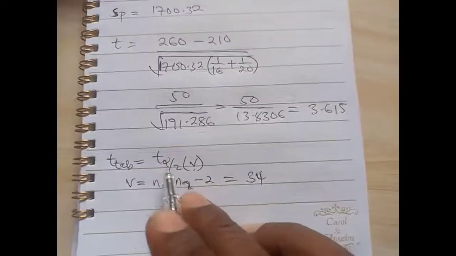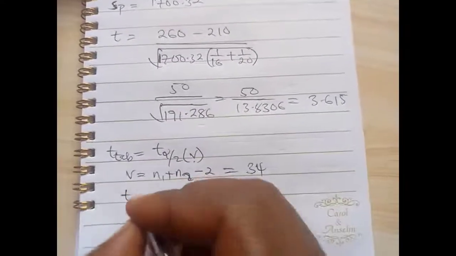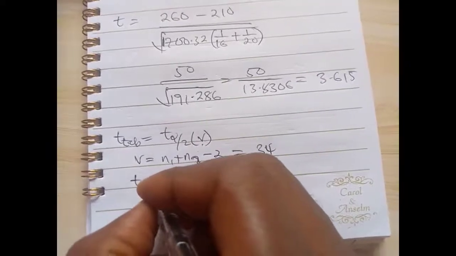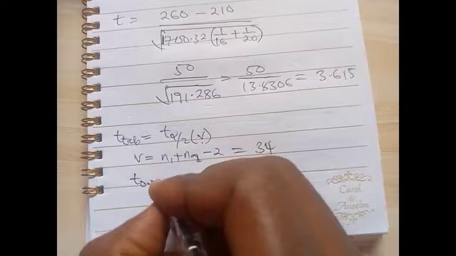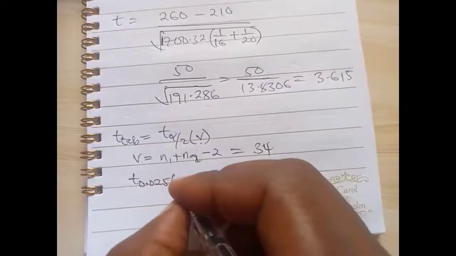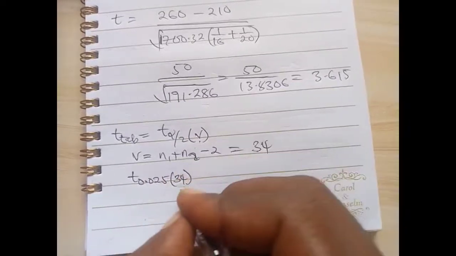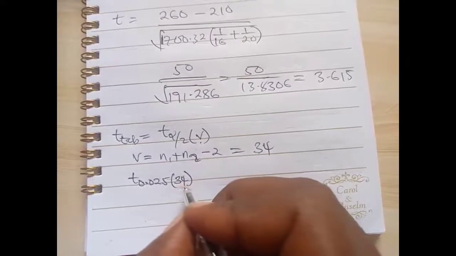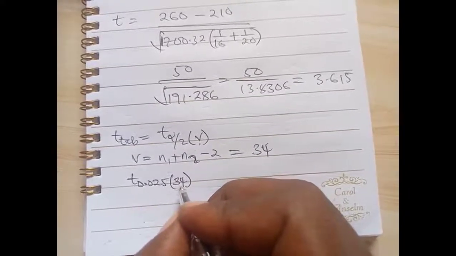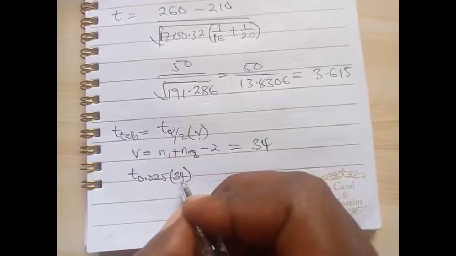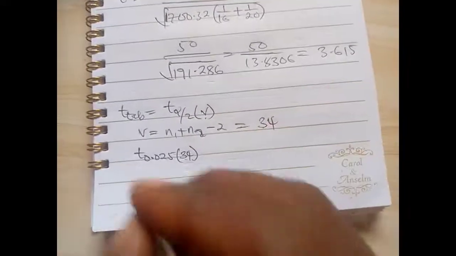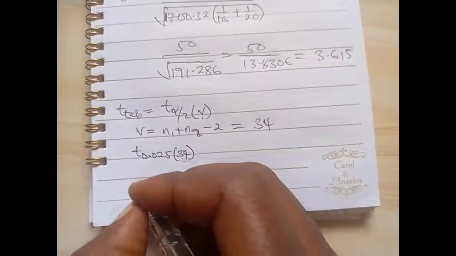So this can be rewritten as t alpha over 2, which is 0.025, with 34 degrees of freedom. You can see 34 is greater than 30, so we're going to look for it under the z table.